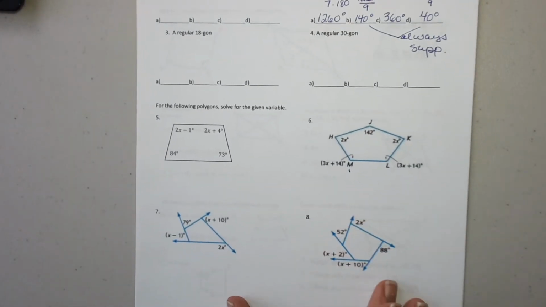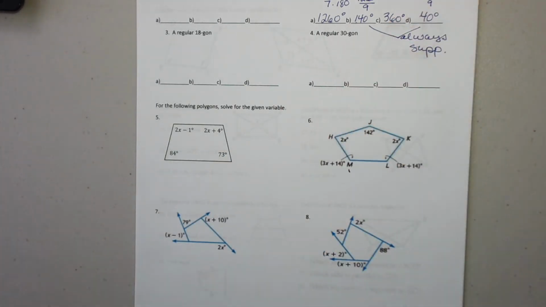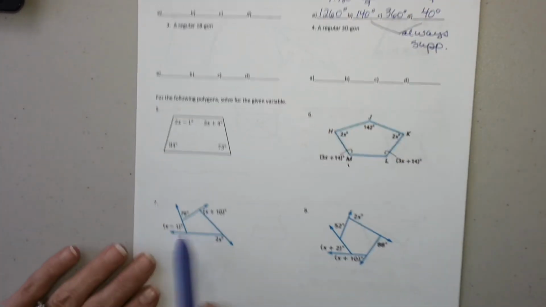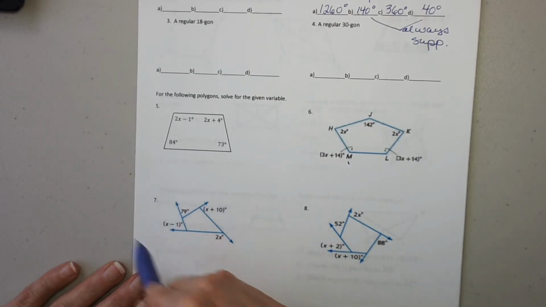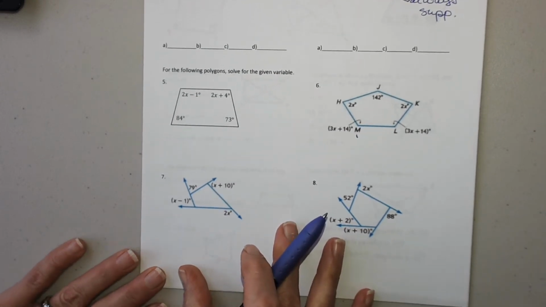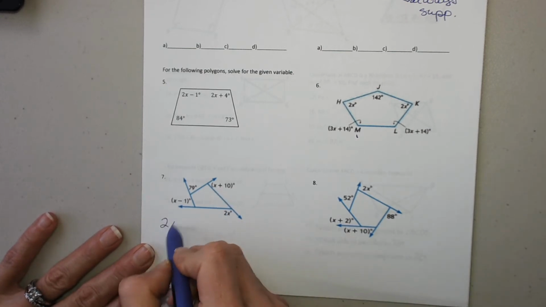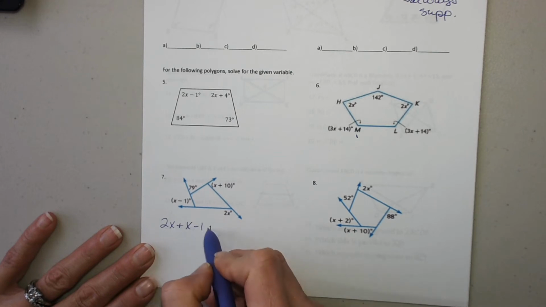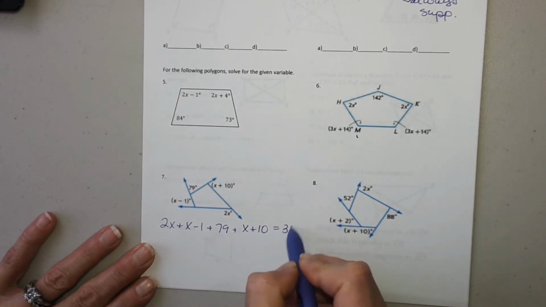Okay, now moving down to these problems here, they are just taking what we did at the top and taking it one step further. I'm going to start with 7 and 8. Remember, we know that the sum of the exterior angles is always 360. So what does sum mean? Sum means that you're adding the terms up. So if I add these terms up, I could write out 2x plus x minus 1 plus 79 plus x plus 10 is equal to 360.